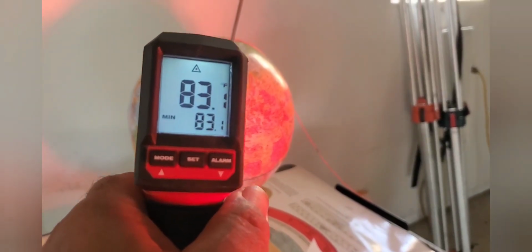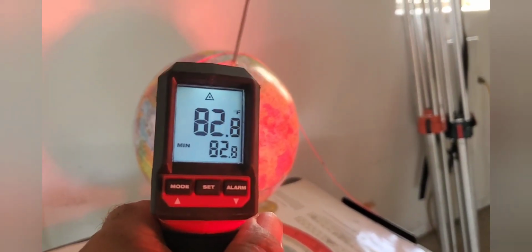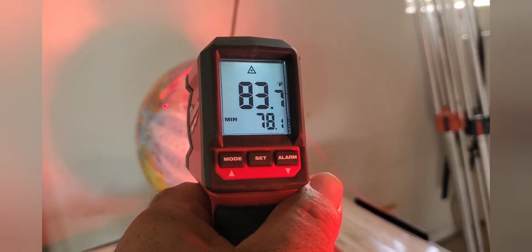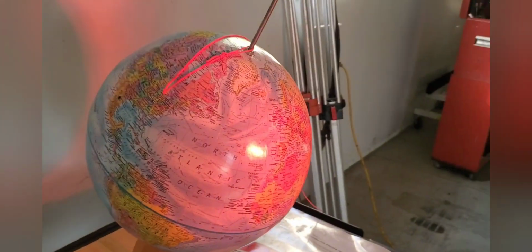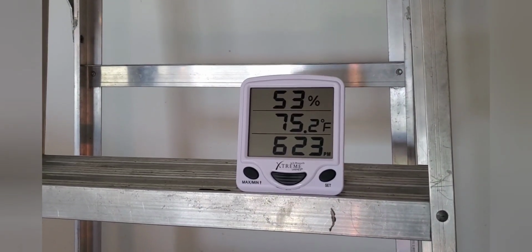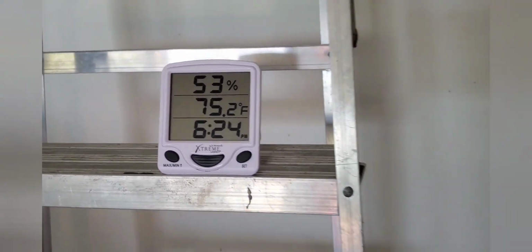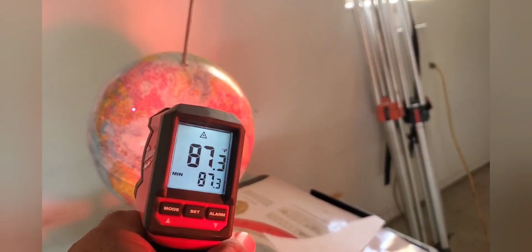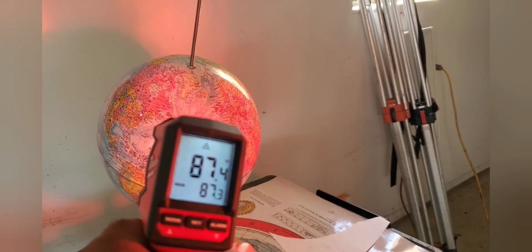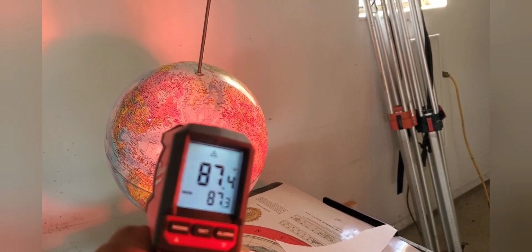So let's see where we're at right now. Oh, right there. Okay, 3 degrees. Let's come back a little bit and see what happens. Okay, so here we are 20 minutes later. It's still 75.2 degrees. And I was here 10 minutes earlier. It was 88 degrees. So let's see where it is now. 87. So it looks like it's maxed out now.